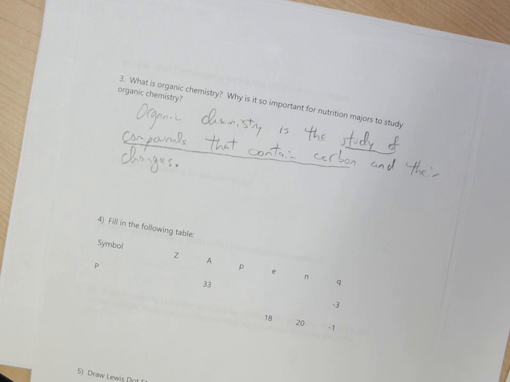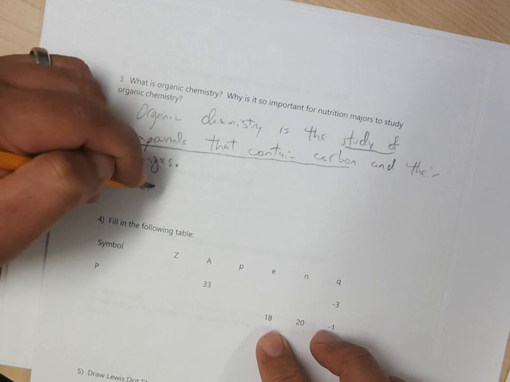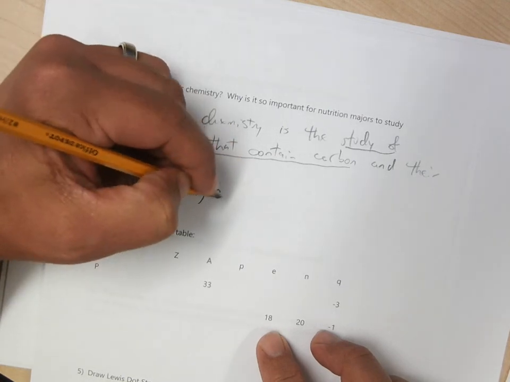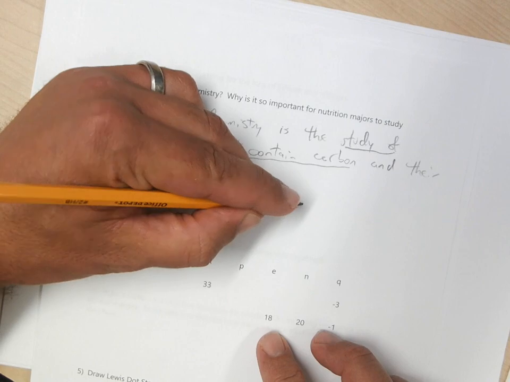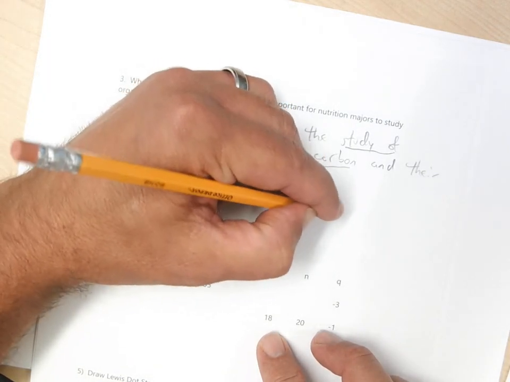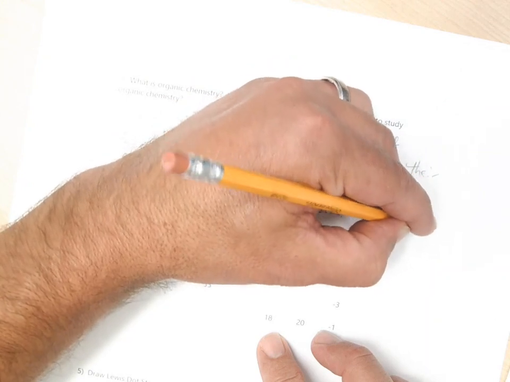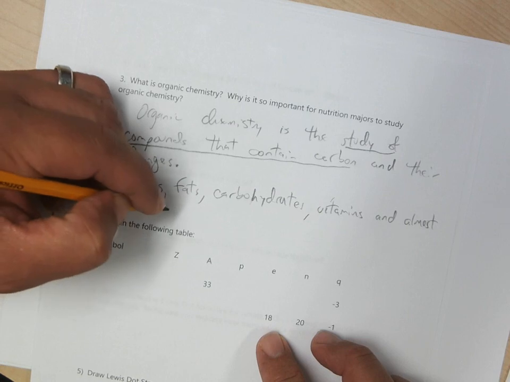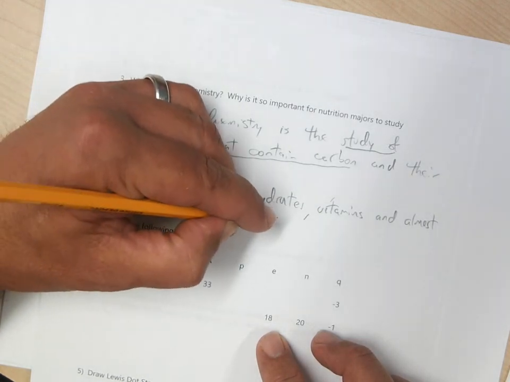And why is it so important for nutrition majors to study organic chemistry? It's because proteins, fats, carbohydrates, vitamins, and almost all other nutrients are organic compounds.